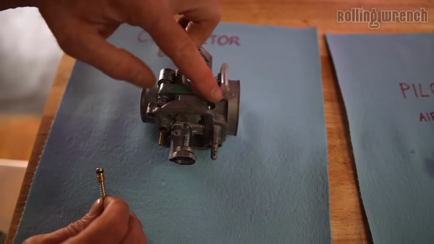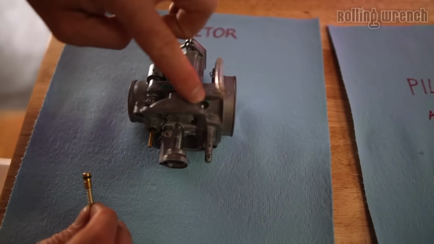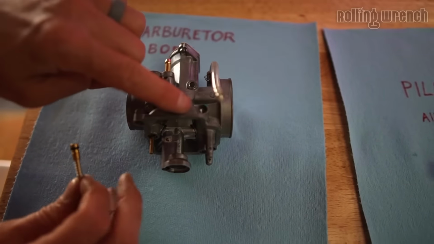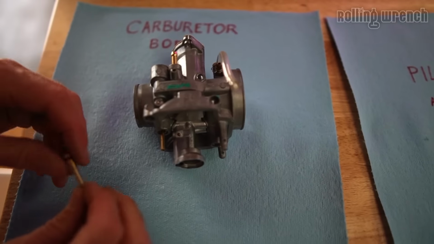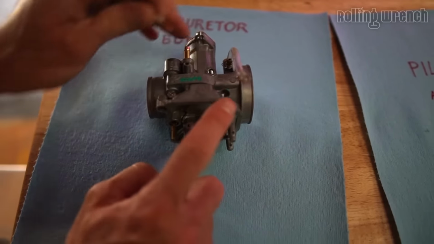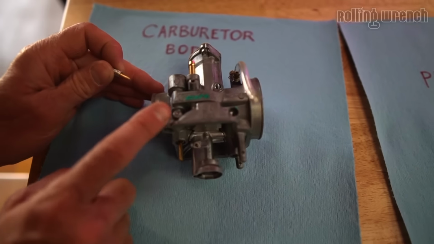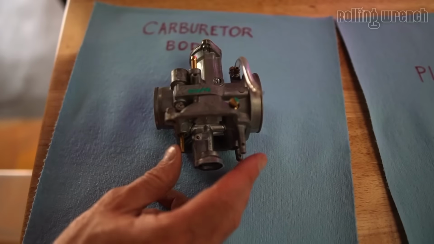If it's an air screw, that little part where you install it is going to be on the air filter side. If this screw is more over on this side, it's going to be a fuel screw. The easiest thing to do is call it a pilot screw. If it's an air screw, the more you back it out, the more air you give it. If it's a fuel screw, the more you back it out, the more fuel you're giving it. So we'll just install that.